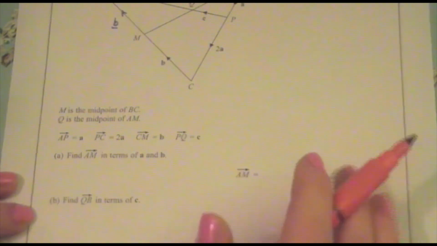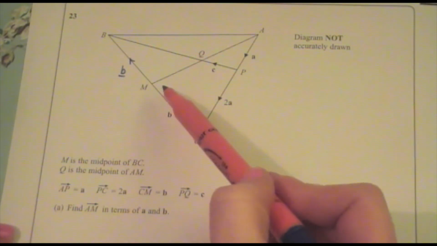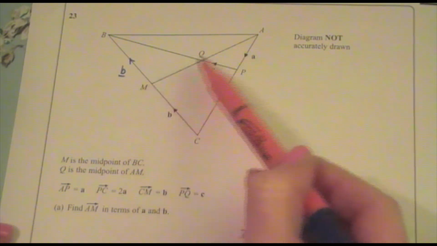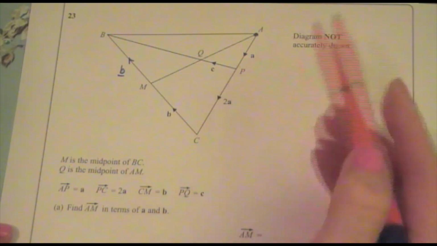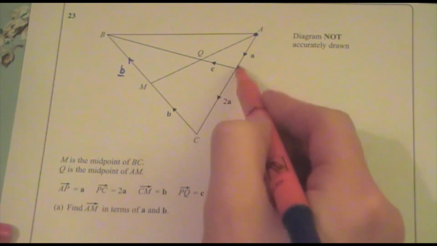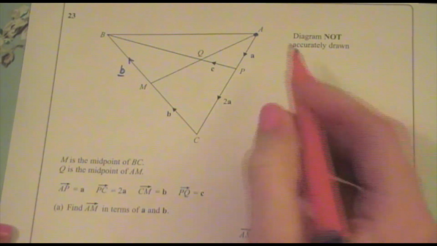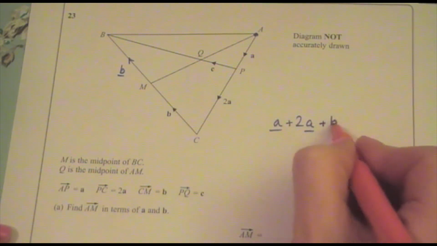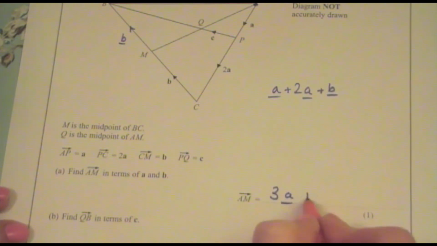Question A asks that I need to find AM, so this length here, in terms of the vector a and the vector b. Now I don't know any of these vectors here, so I'm going to have to go the long way. I'm going to start at A and go down, so I've got an a, another a, and then another 2a, so I'm down at C, and then I need to go to M by adding another vector of b. So altogether, I've gone along 3a plus b.